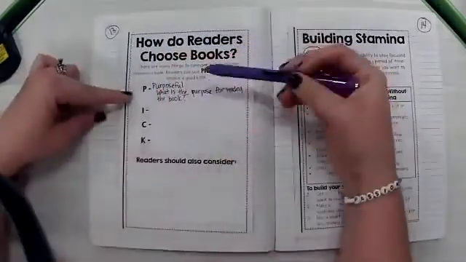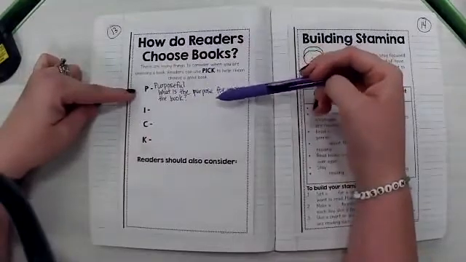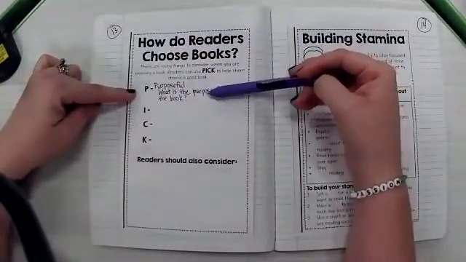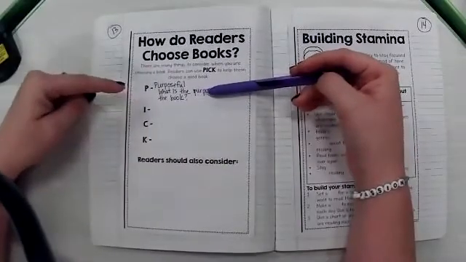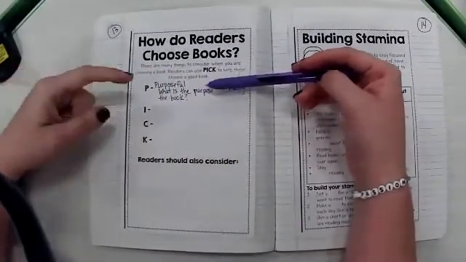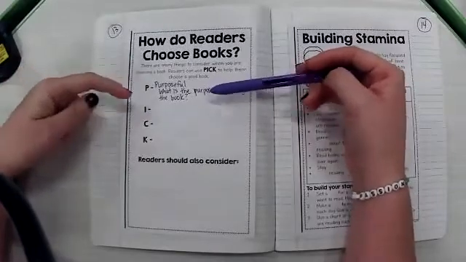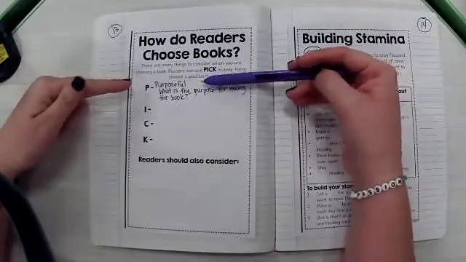So are we reading to learn specific information about a topic? So is it an informational text? Are we looking at a book to find some character growth? So something specific the character is dealing with in a dilemma. What is the purpose of the reading?